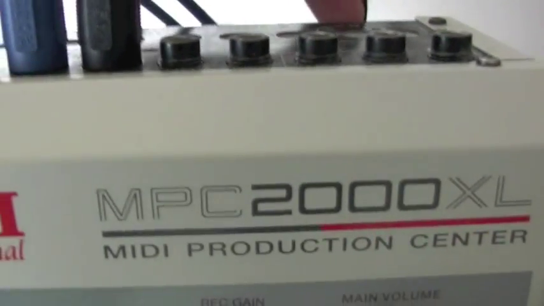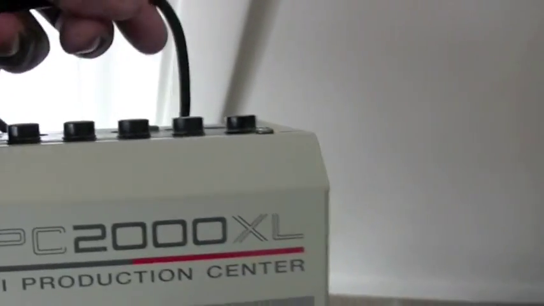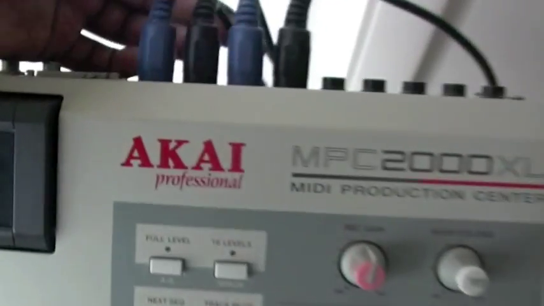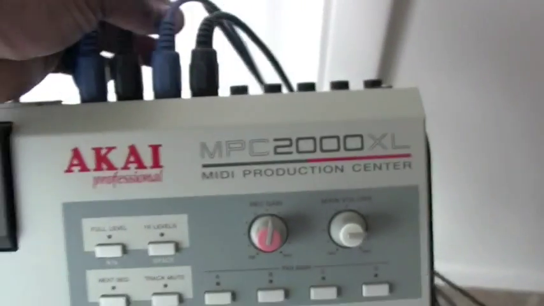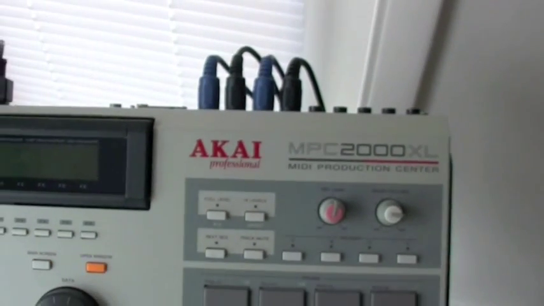Now I have my MIDI out B on the MPC going to my interface. So what you have is MIDI out B going to your interface, and you have your MIDI in number 2 that's going to your interface.